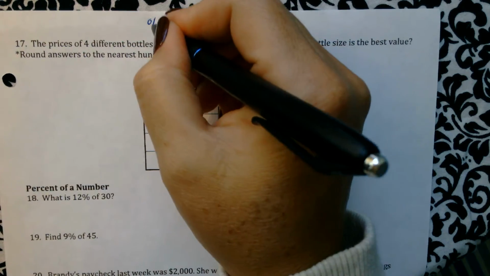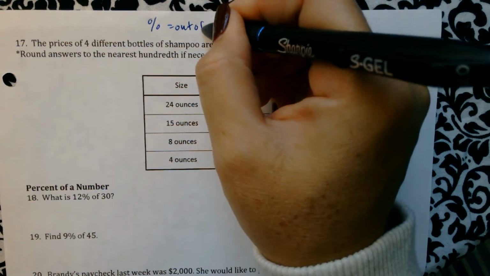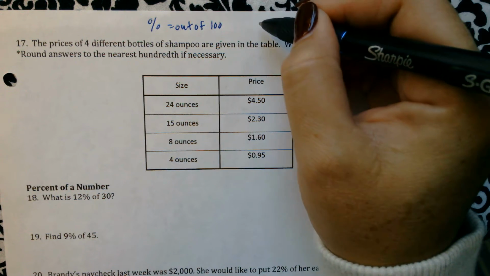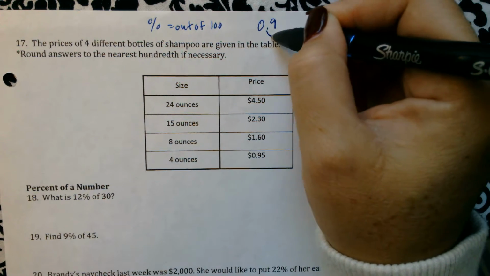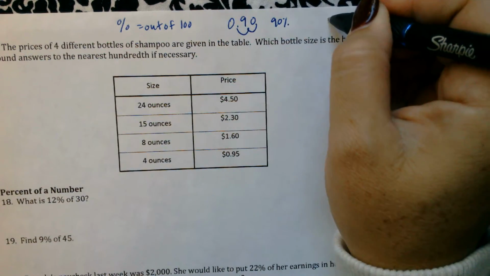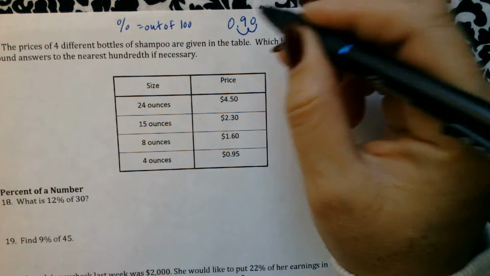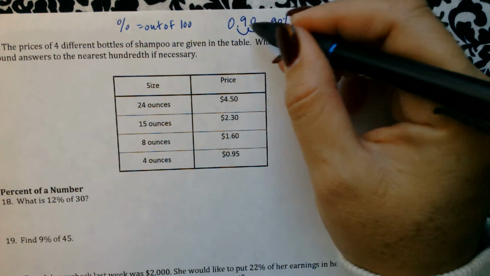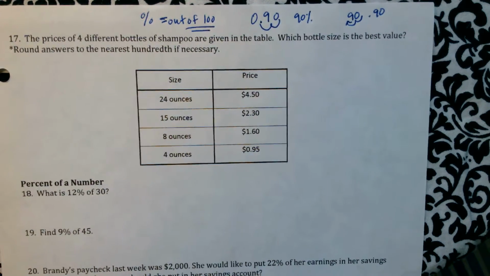So we're talking about percents now. Remember, percent is out of 100. Remember that. So to change a decimal to a percent, if we had 0.9 and we want to make it a percent, we're going to move it 2 places to the right. So that would be 90%. If we take the 90% and we want to make it a decimal, then we go 2 places to the left, 0.90, same thing. Those are just some recaps. Remember that percent is out of 100. That is your key. So any fractions you need to make, you can make it out of 100.